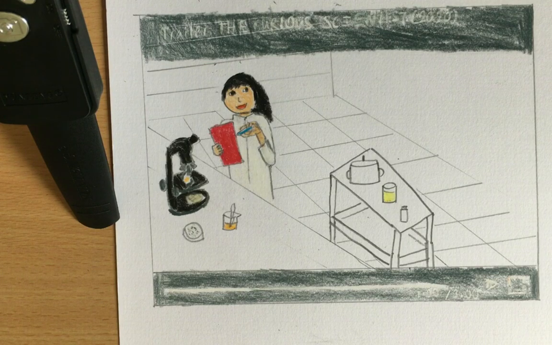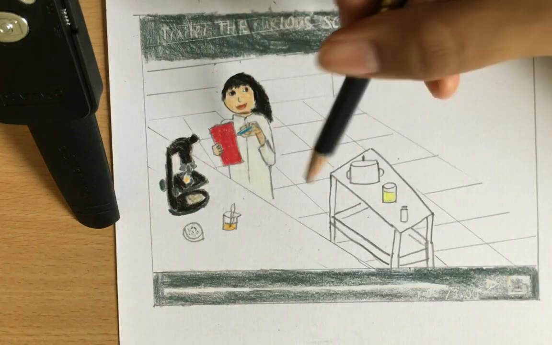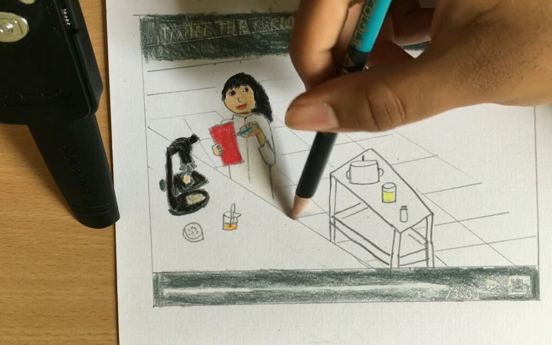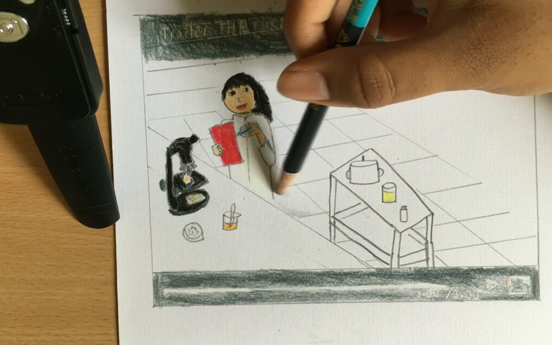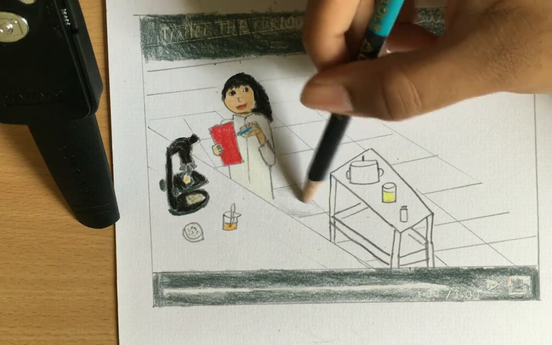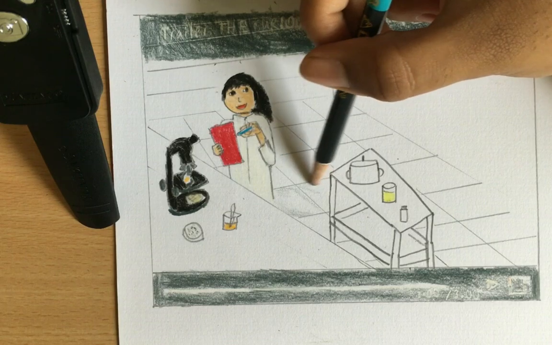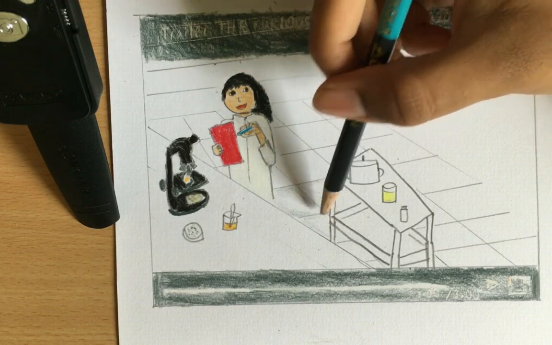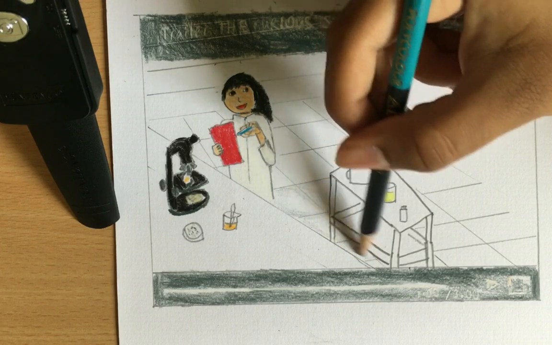Okay, cool. So using the charcoal gray, I'll now add some texture to the floor, because labs are always kind of white and have pretty monotonous colors. So I don't really have that many colors to work with unless I decide to make a colorful looking lab.